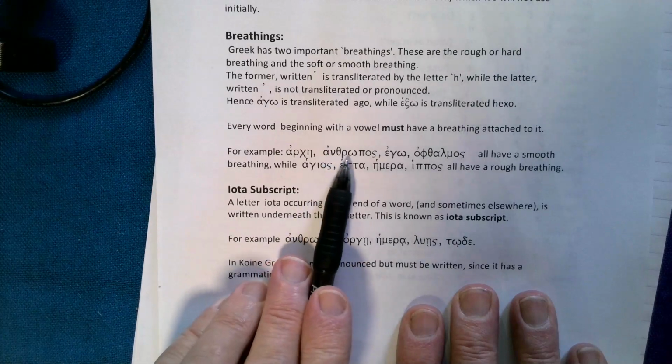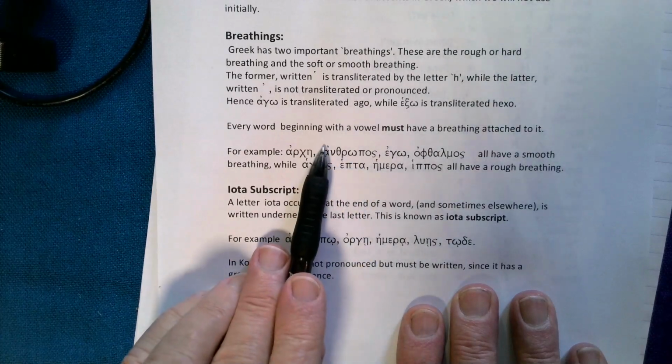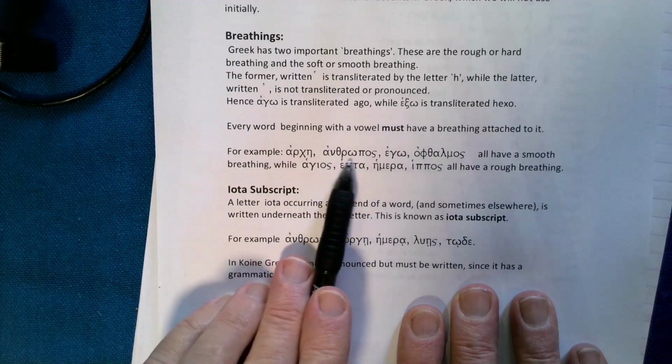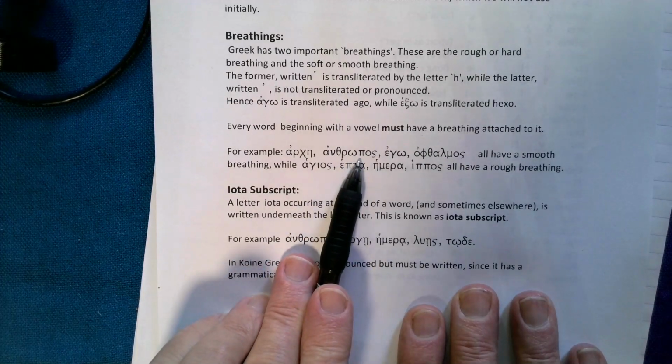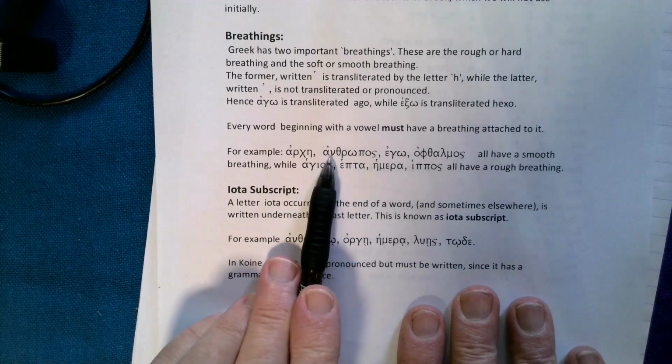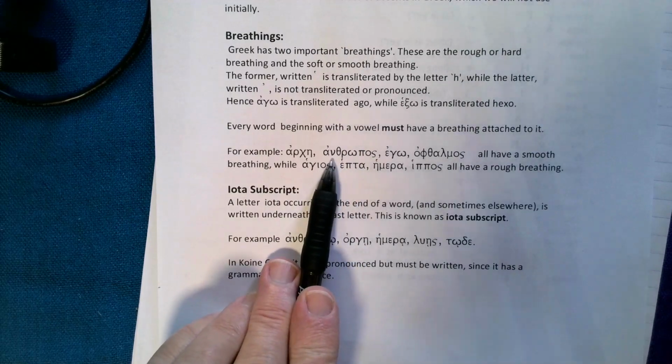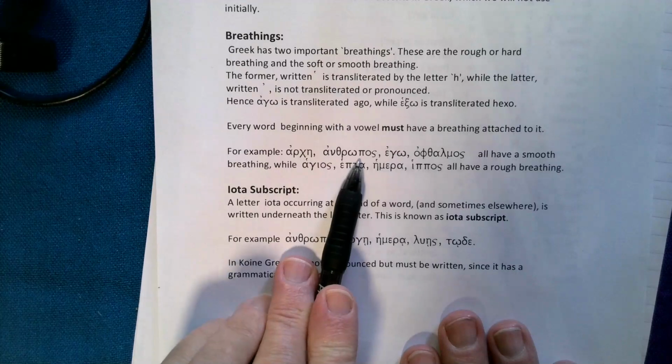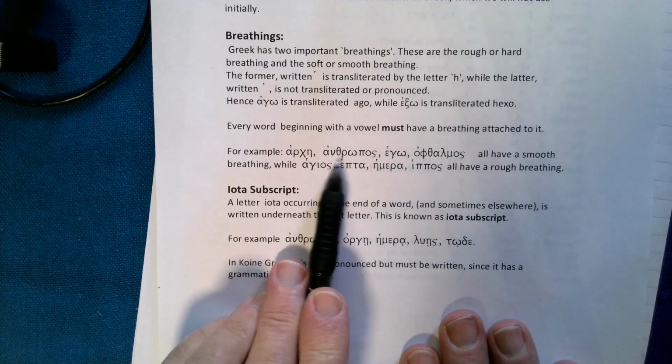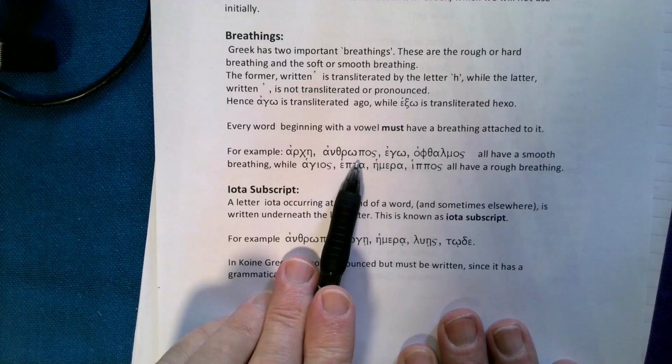Anthropos, again soft breathing. Anthropos, you'll know words like anthropology and so on. This is a word meaning a man, often with not necessarily any gender intended, so it can mean a member of mankind. So it could be used of a man or a woman, it just depends on the context.